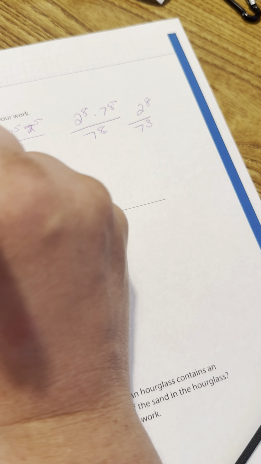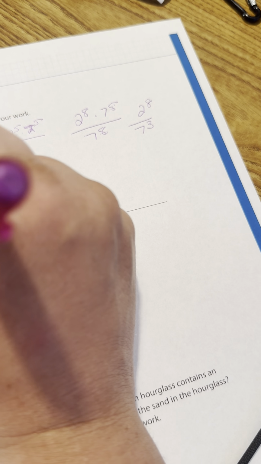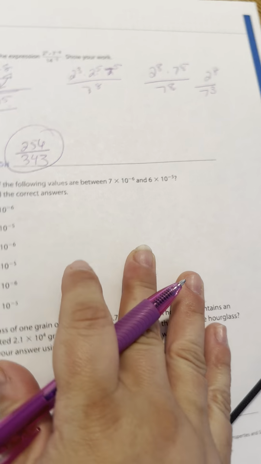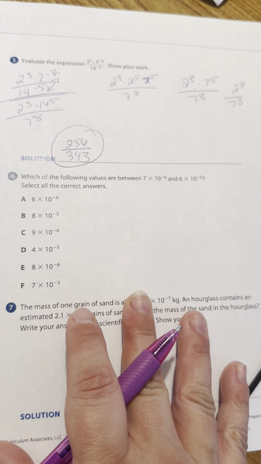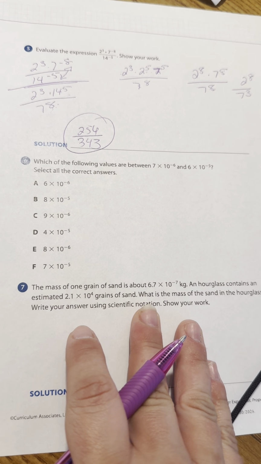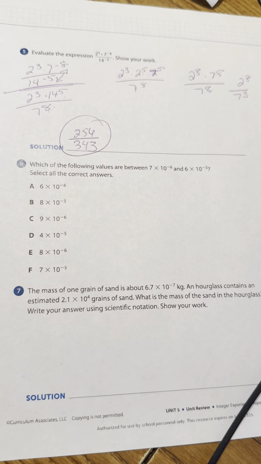I'm just going to give you the answer really quick. It becomes 256 over 343. That's your final answer. Mostly just by breaking it up and giving values the same bases so that you can work with it better.